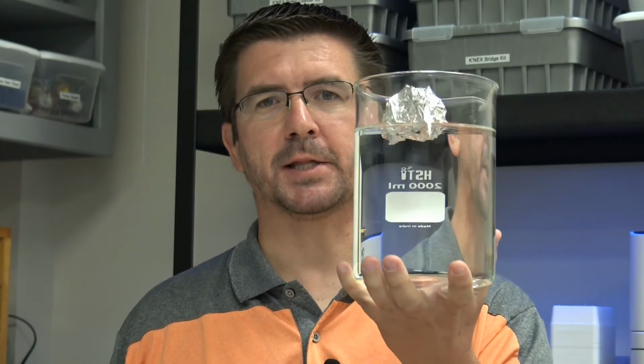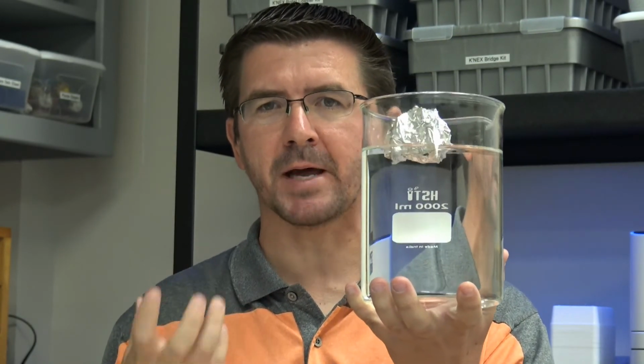And you can see when I place the aluminum foil in the water, even though this is metal, even though we don't really think about metal floating, this aluminum foil will float on the surface of the water because the molecules are spread far enough apart to make it buoyant, to make it less dense than the water.